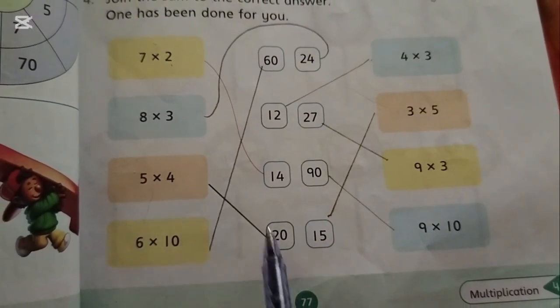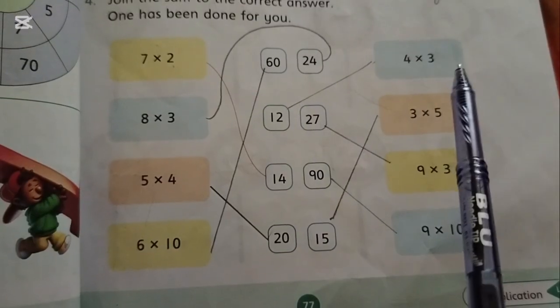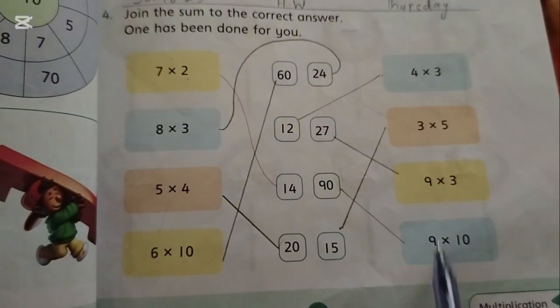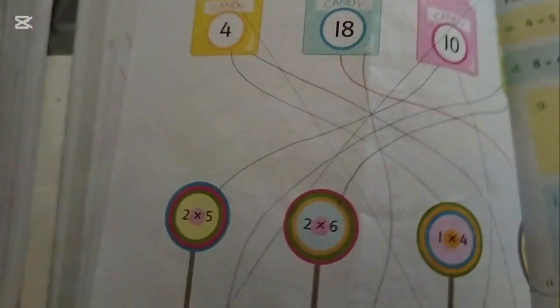So on the next page we can see there is the matching activity. 7 times 2 is 14, 8 times 3 is 24, 5 times 4 is 20 and 6 times 10 is 60. On the same pattern we match 4 times 3 is 12, 3 times 5 is 15, 9 times 3 is 27 and 10 times 9 is 90. In this way we complete this matching activity.